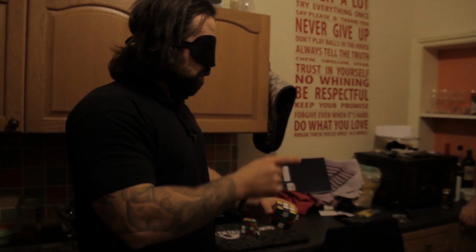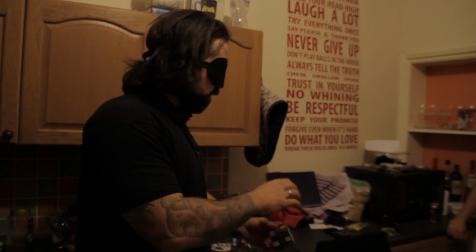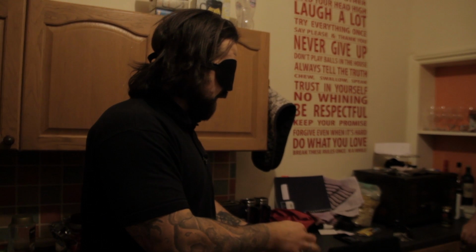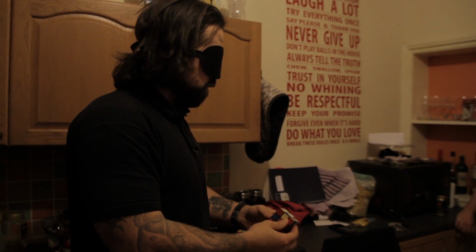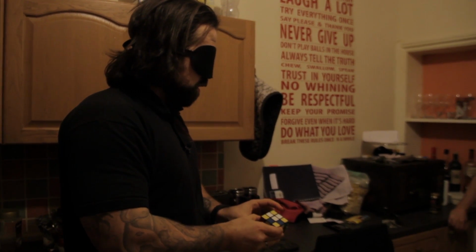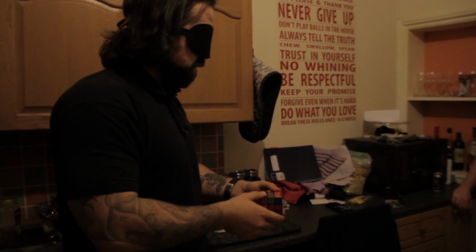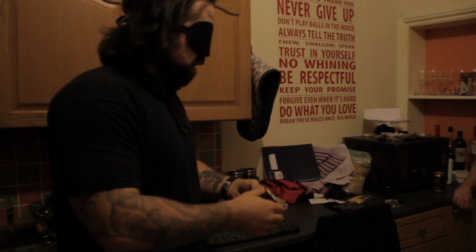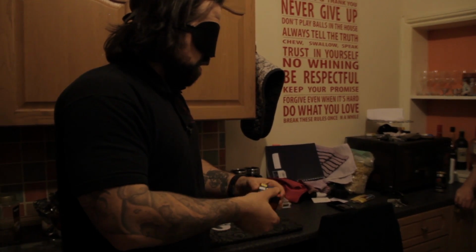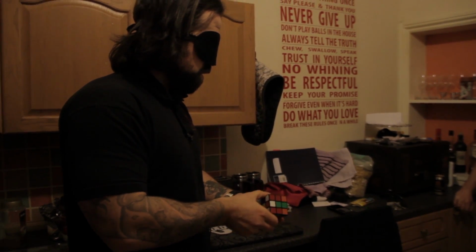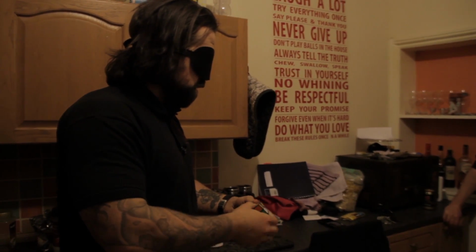Right, so if I'm remembering right then, just so I've got the orientation right, this bit should be blue and yellow. Yeah. Right, so it should go like this, and this, and this, and this, and this, and this, right the way around.